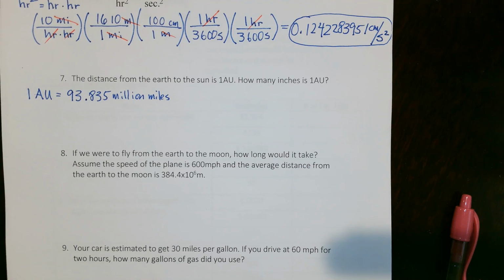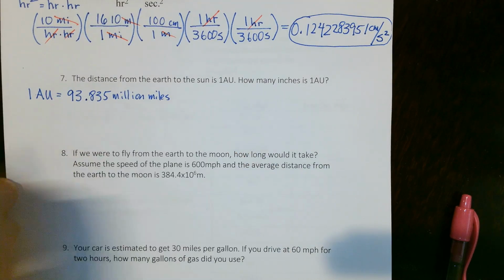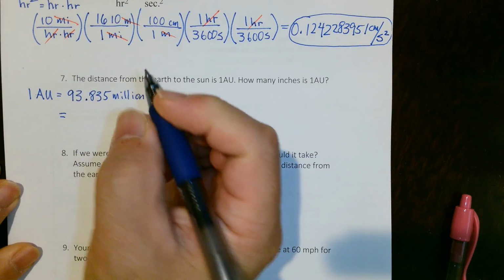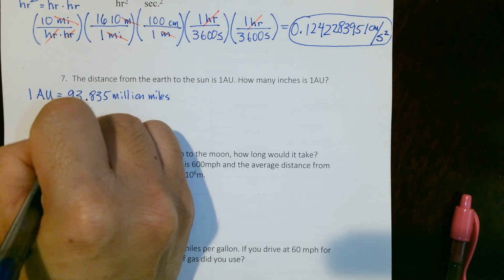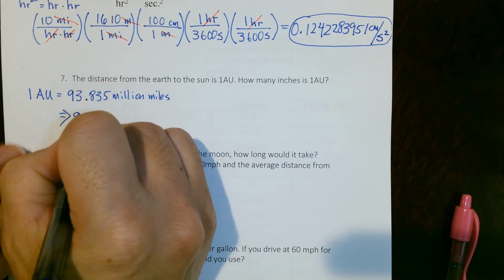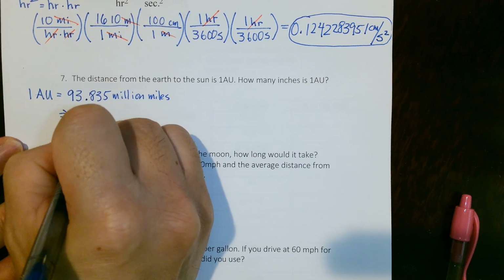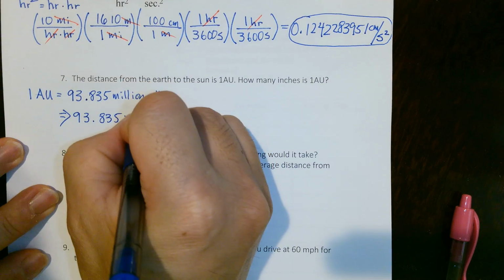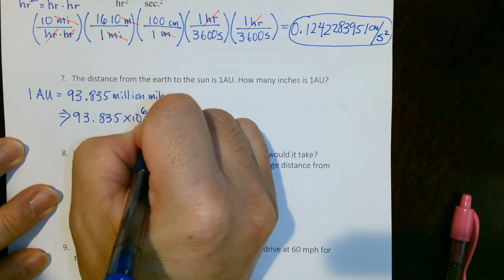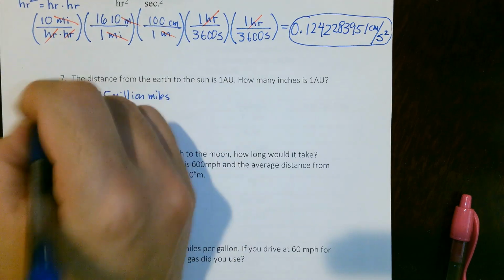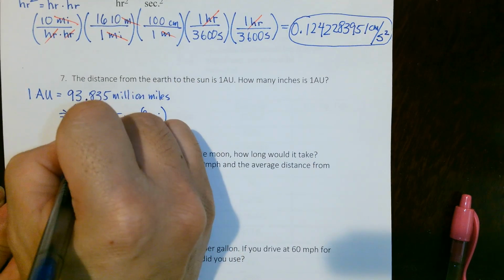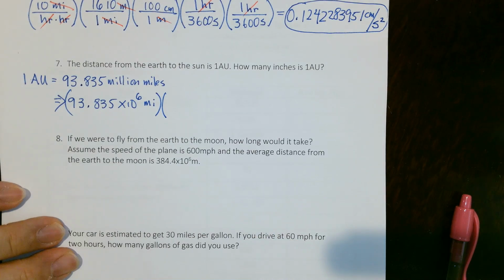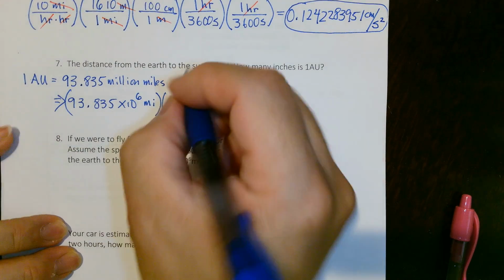Therefore, if you were to convert that, 93.835 times 10 to the 6th miles, let's convert that into meters first.